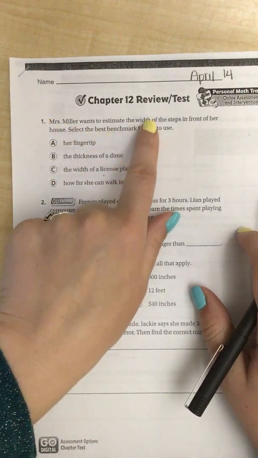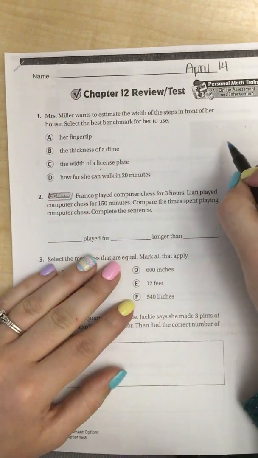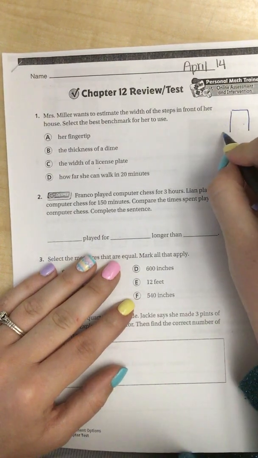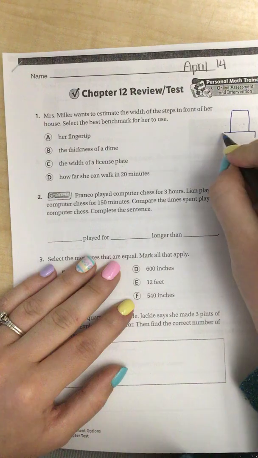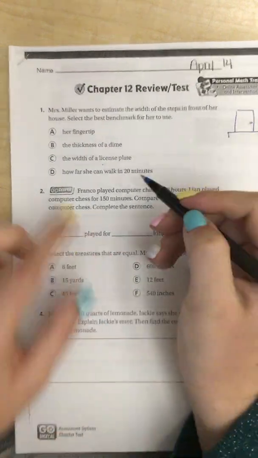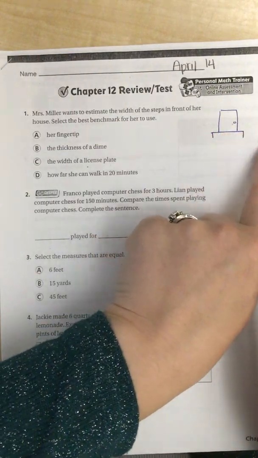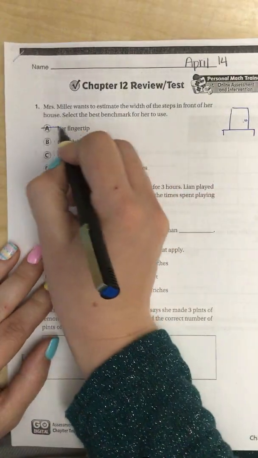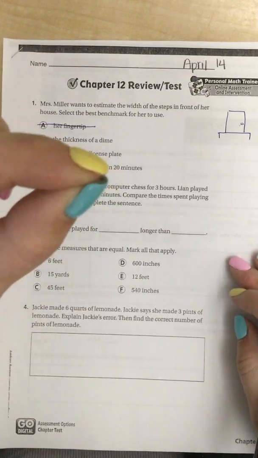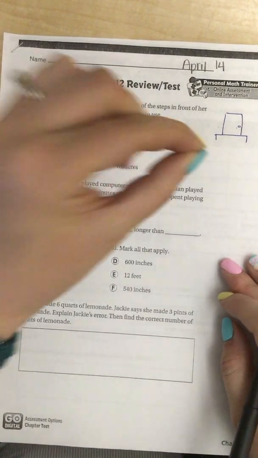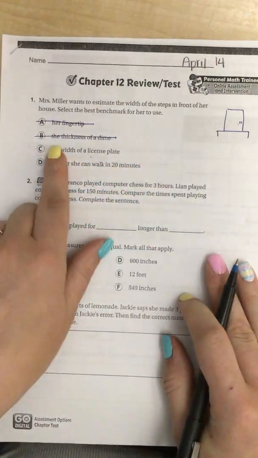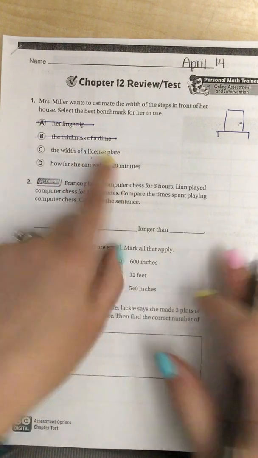So to measure the width of the steps in front of her house, you're thinking at least, if this is the doorway to our house, the steps are going to be at least as big as the doorway. So we want to measure that width. If we do that measuring with my fingertip, that would take me forever. That would not be a realistic measurement. The thickness of a dime, again, is not going to be a realistic measurement for the width of a doorway. So now we're down to the width of a license plate, which we talked about.